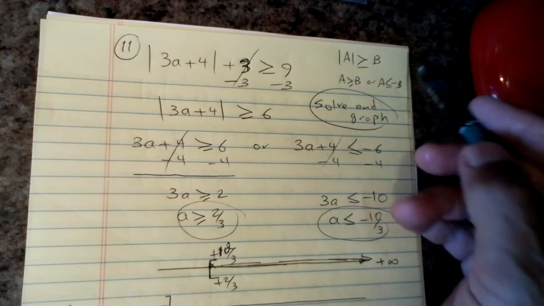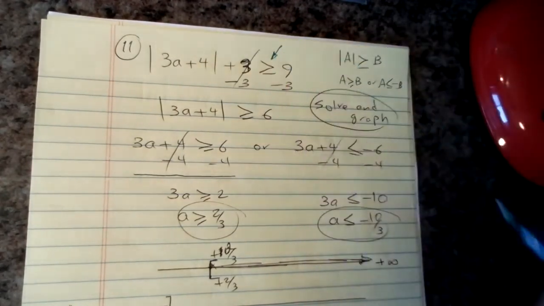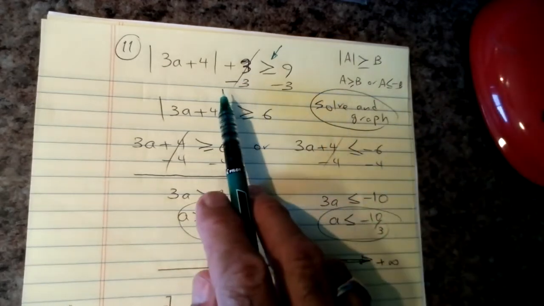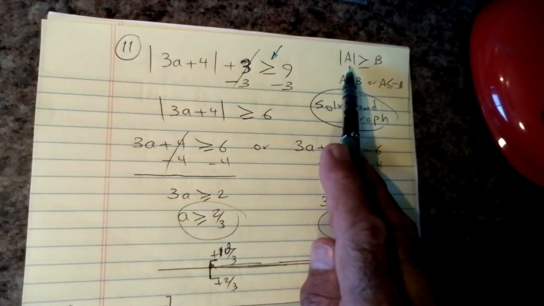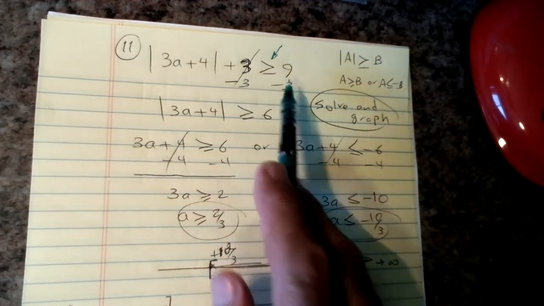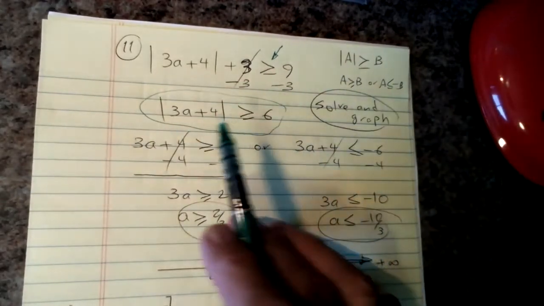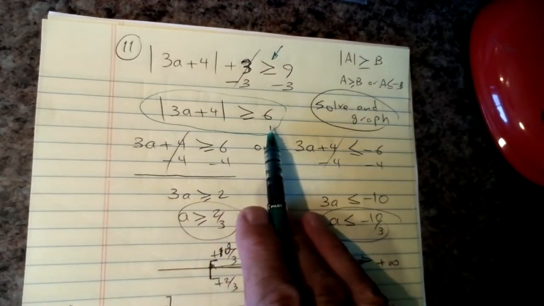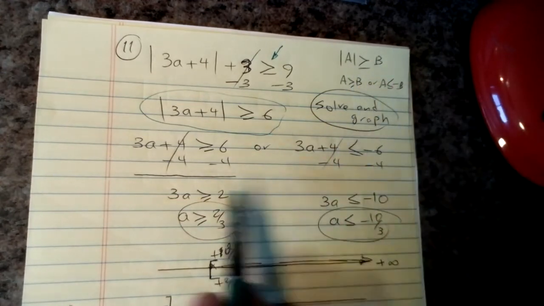You understand that the formula is greater because the symbol is greater. But remember, like absolute value equations, you cannot use the formula unless you have the absolute value alone. So I need to move 3 to the other side first. Now I can deal with this. The absolute value is alone, greater than a number. If it's absolute value greater, then you are dealing with two separate inequalities.